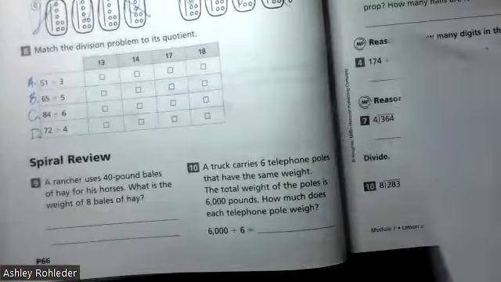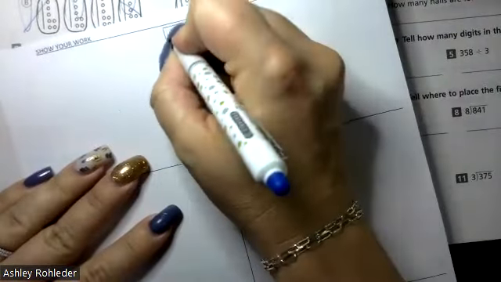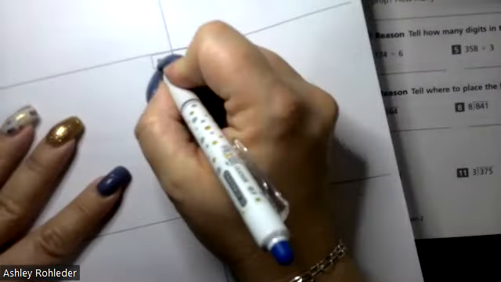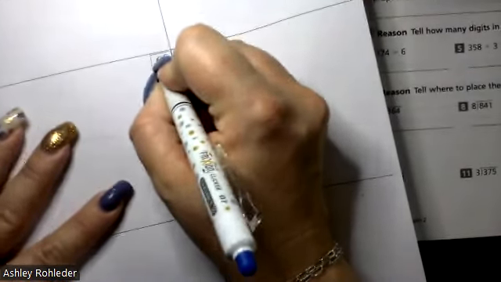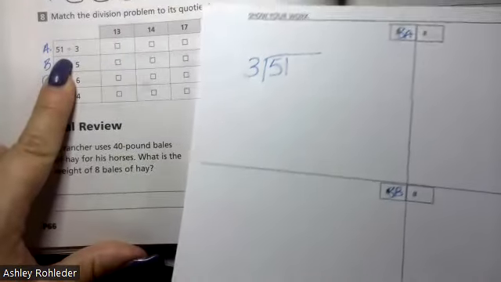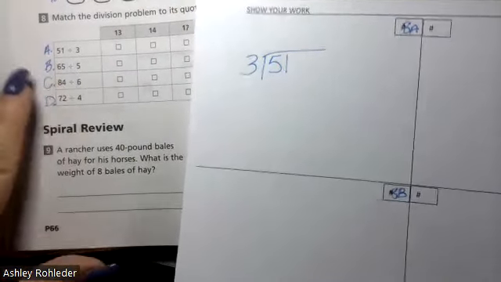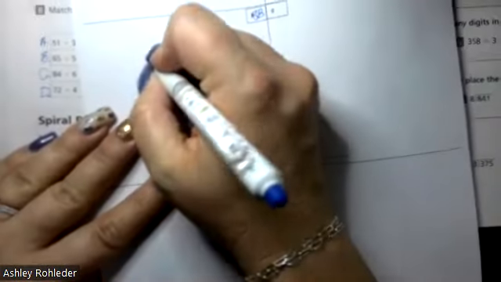Okay, so that means on your back, you're going to have 8A, which will be 51 divided by 3, right? And then you'll do 8B. Right here, 51 divided by 3. A, B, C, D. Then 8B will be 65 divided by 5.